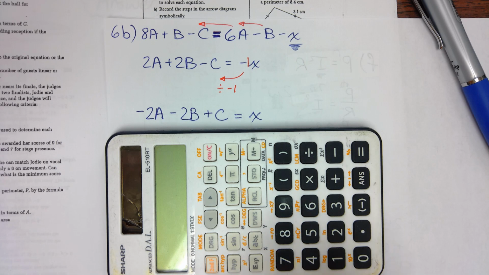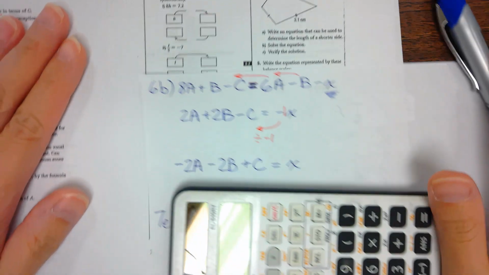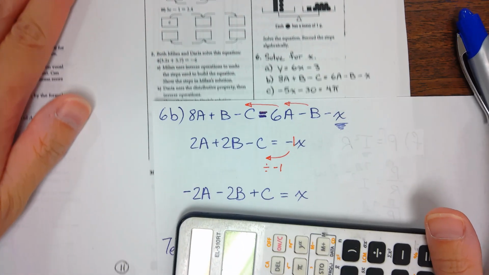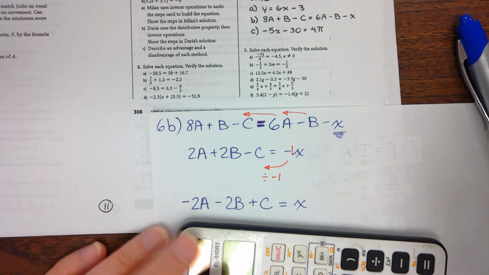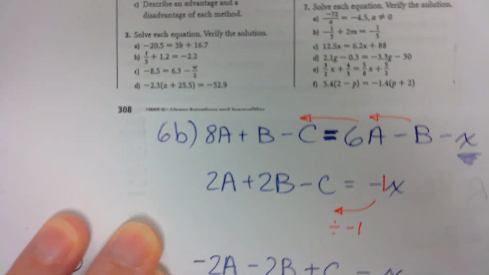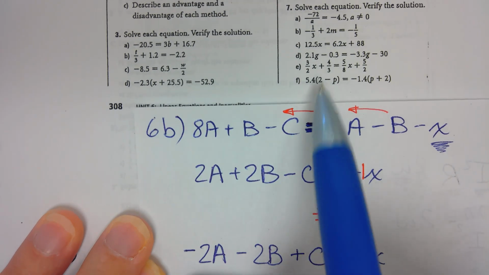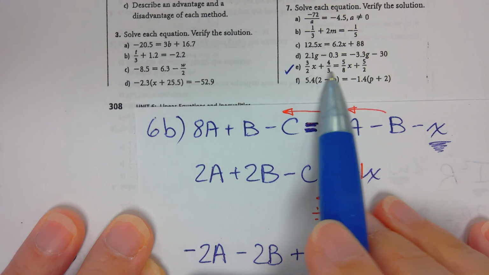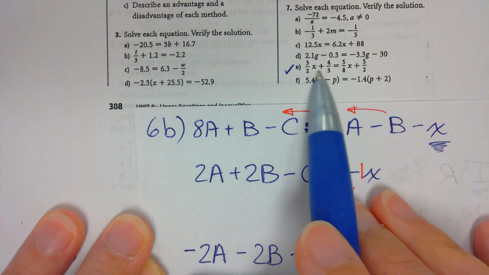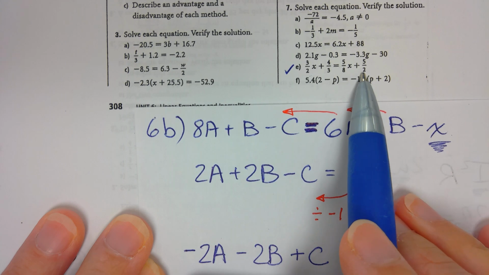Okay, the other one I wanted to do, 7E from the homework. Okay, 7E, this one. I have a denominator of 2, denominator of 3, denominator 8, denominator of 2.